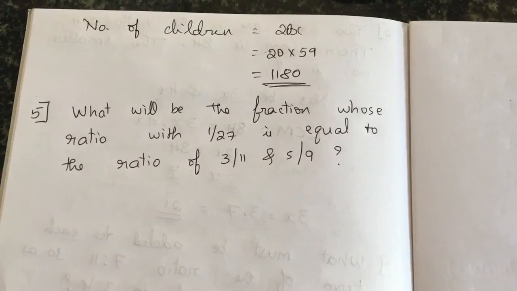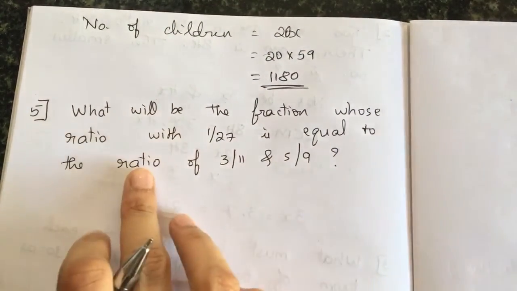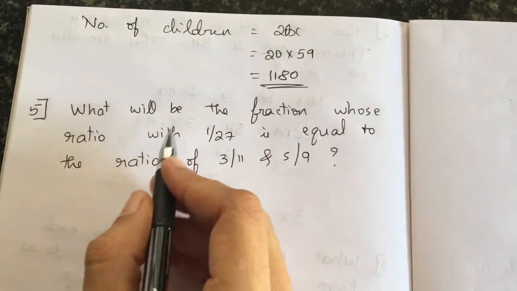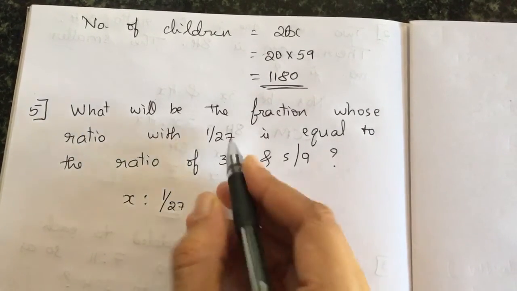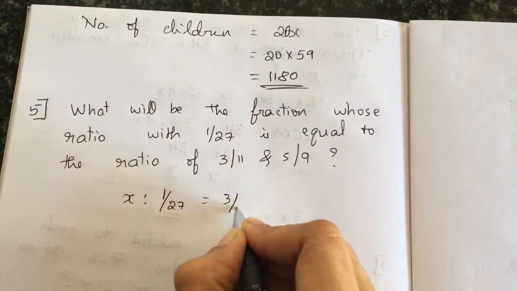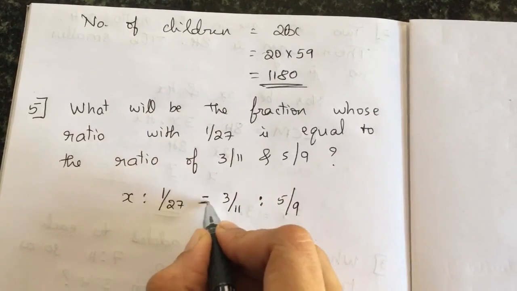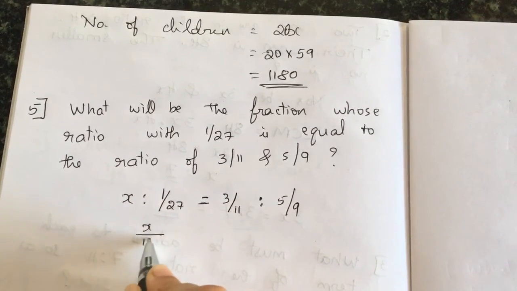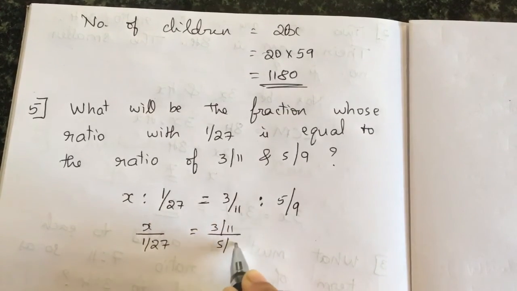Okay. What will be the fraction whose ratio with 1 by 27 is equal to the ratio of 3 by 11 and 5 by 9? Means there is a number whose ratio with 1 by 27 is equal to 3 by 11 is to 5 by 9. So these two are equal, it's nothing but a proportion. Now this can be written as x by 1 by 27 equal to 3 by 11 divided by 5 by 9.